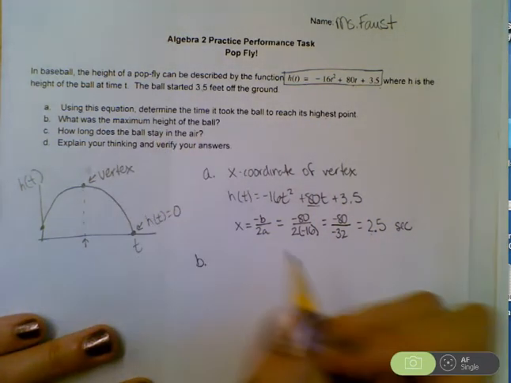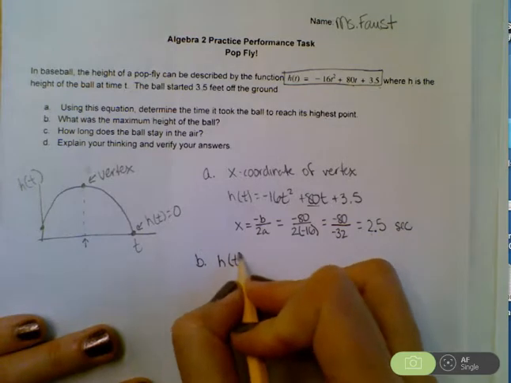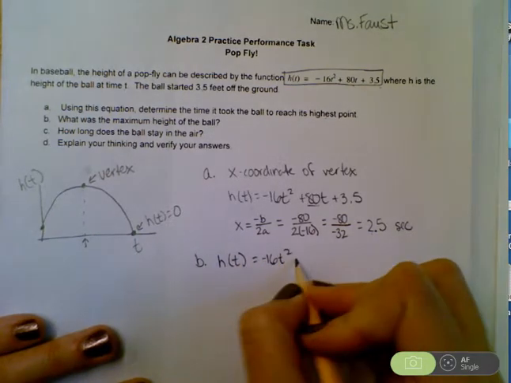So part B says, what was the maximum height? So again, I think about this equation.